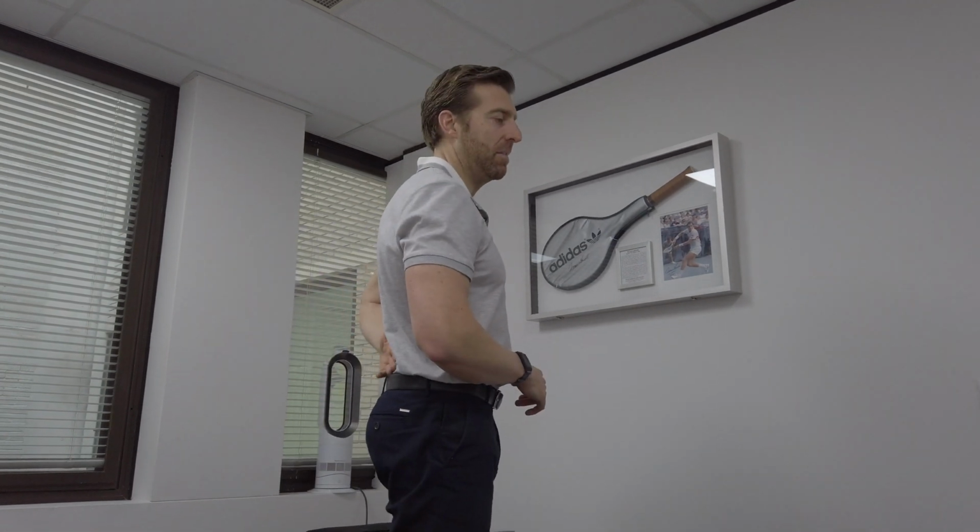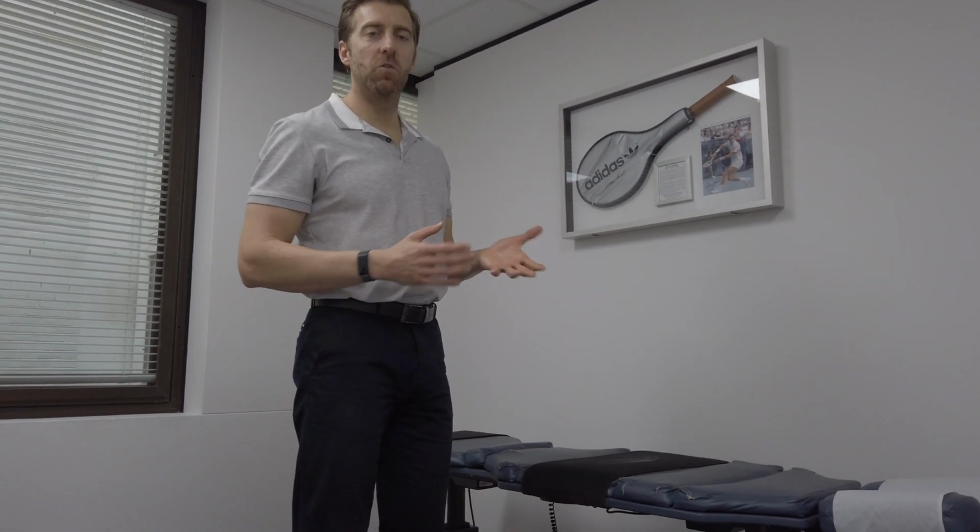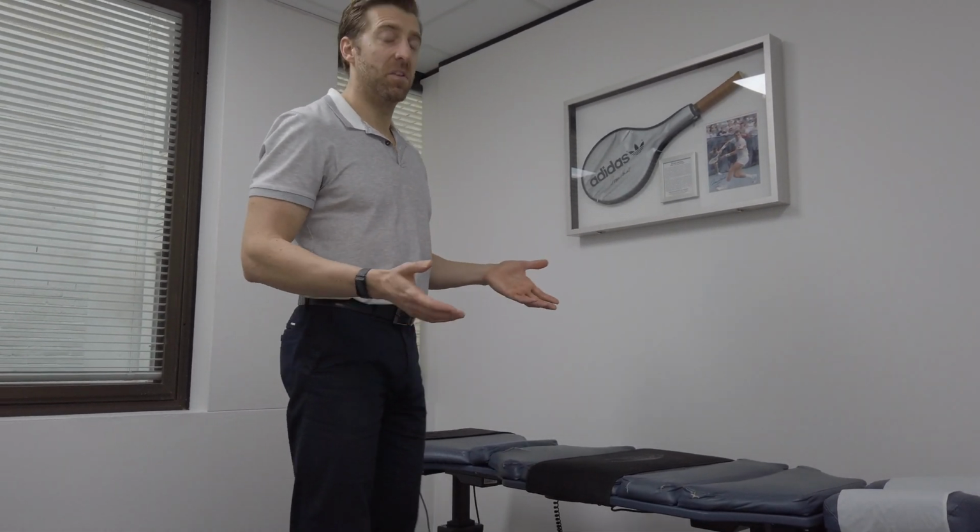Fortunately, we've got a bench here, so I'll demonstrate on that. But the whole purpose for lying face down on the ground is to restore the lumbar spine's natural lordosis. So that is the concave curve that it should exist in the small of your back. So that's the neutral position, and the thinking there is that if you're in a neutral position, that's a better position for you to be in.